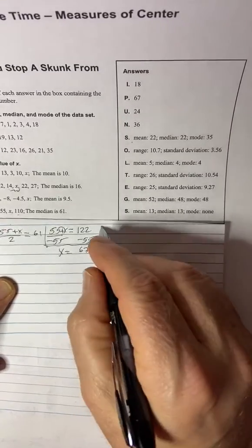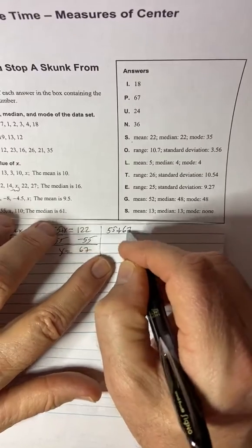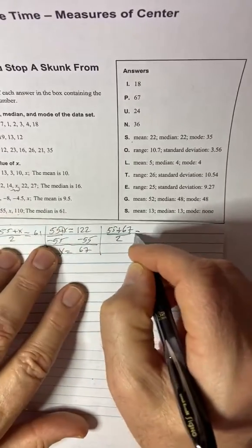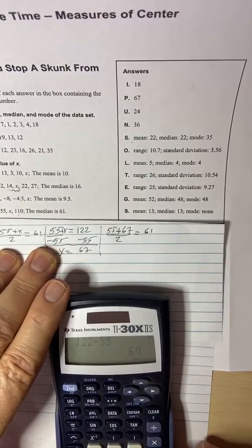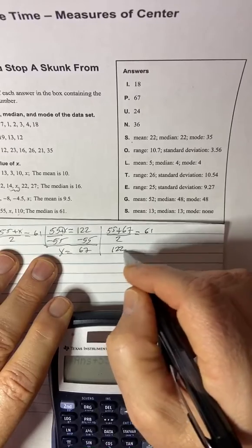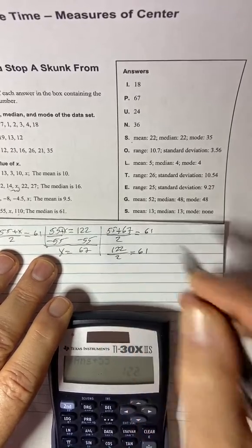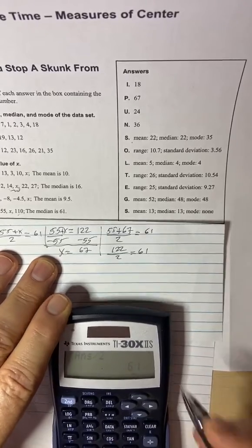122 minus 55 equals 67. So to prove this, I'd say that 55 plus 67 divided by 2 has to equal 61. So 67 plus 55 equals 122. 122 divided by 2 equals 61. And it's true.